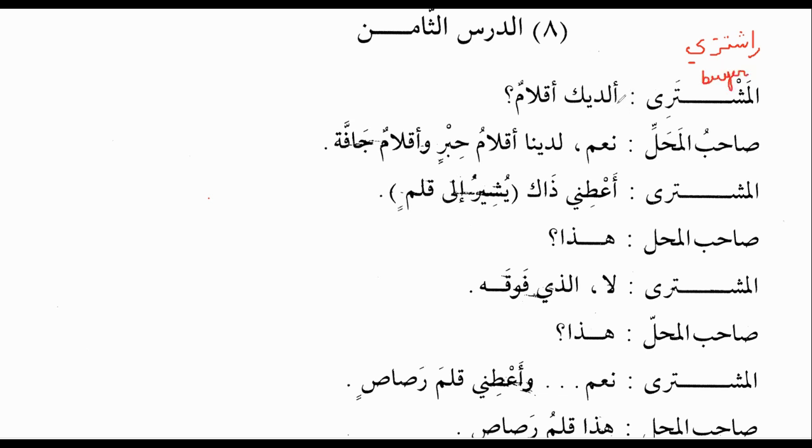So he asked, Alladayka. Laday comes from the verb lada, means to have. Lada. And this also has an alif maksura at the end. Aqlamun is plural of qalm, so you know this. Do you have pens? Sahibul mahal. So this is one of the words that is marifa here, and this is a type of marifa that is the nouns that come in idafa. Sahibul mahalli. So this means shopkeeper.